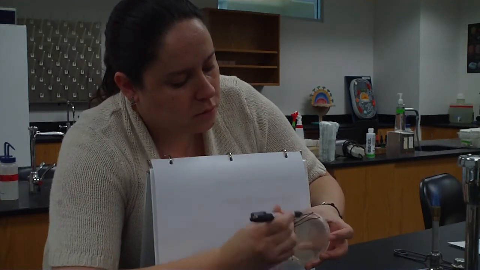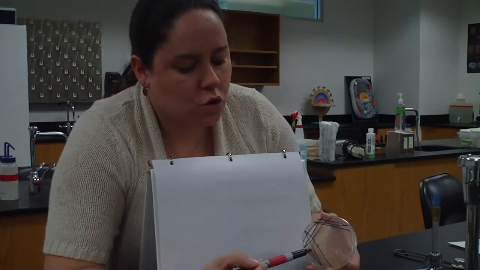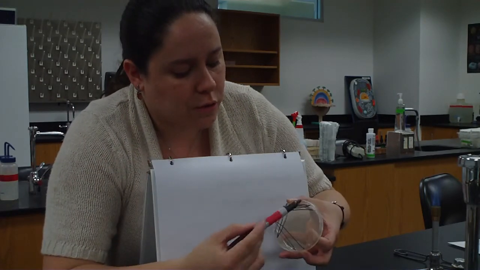I'm going to go 1, 2, 3 into quadrant 3. Close it up, sterilize my loop, and this will be my last quadrant. Take it out, let it cool, and notice here's quadrant 1, quadrant 2, and quadrant 3.